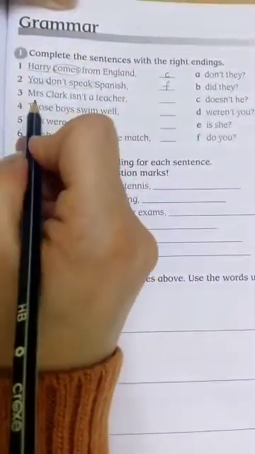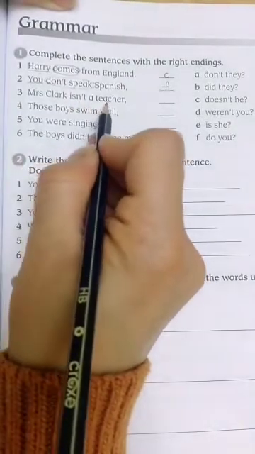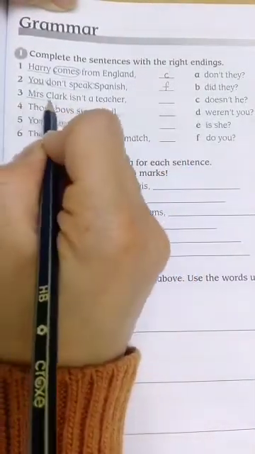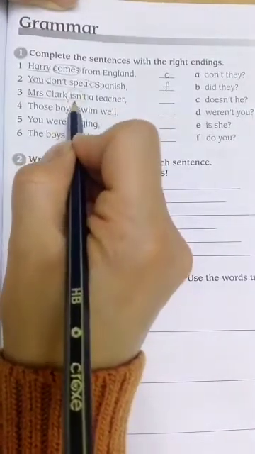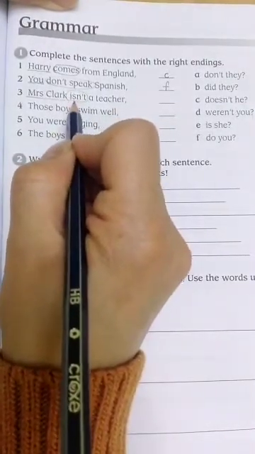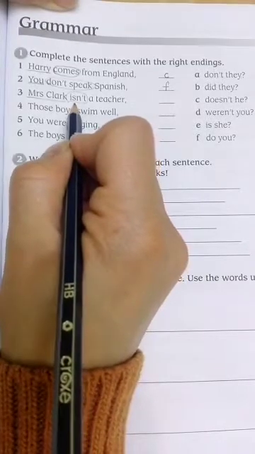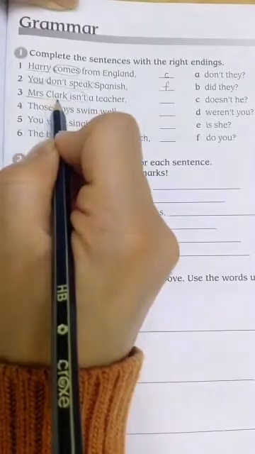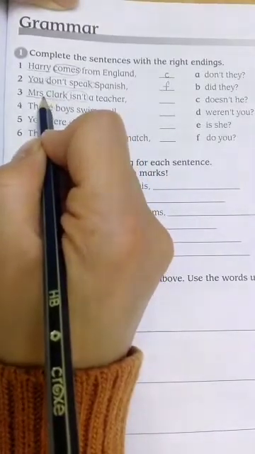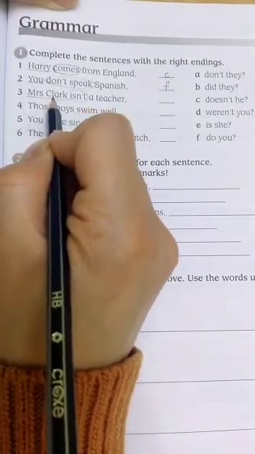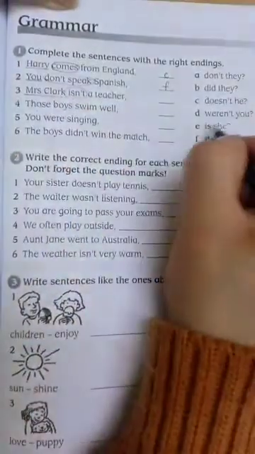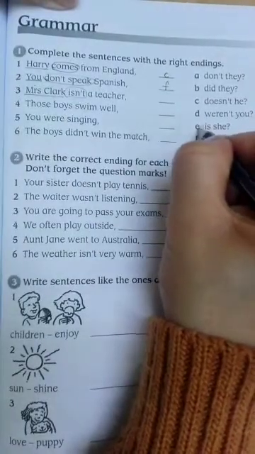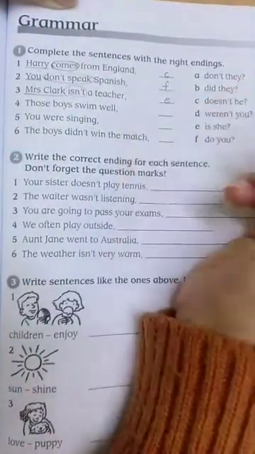Number 3, Mrs. Clark isn't a teacher. We have here Mrs. Clark, the subject, and isn't is the helping verb. It's in the negative, so we should put the question tag in the positive form. Isn't becomes is, and Mrs. Clark is a woman, so the pronoun should be she. So Mrs. Clark isn't a teacher. Is she, and is she is letter E. So we put here letter E.